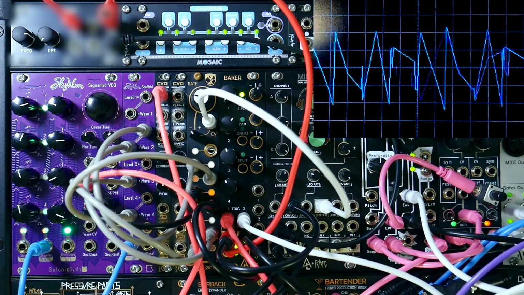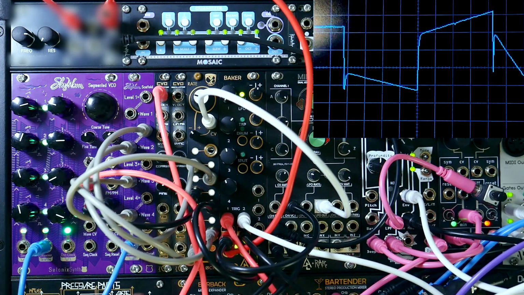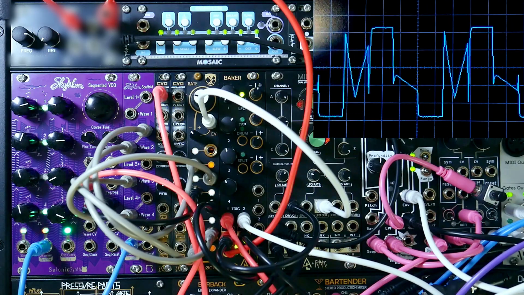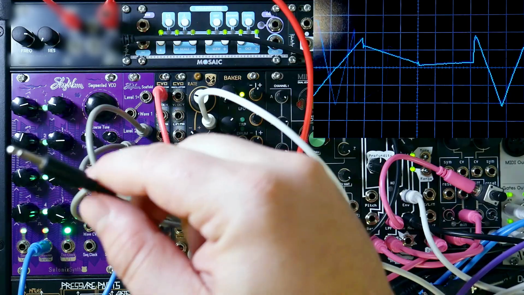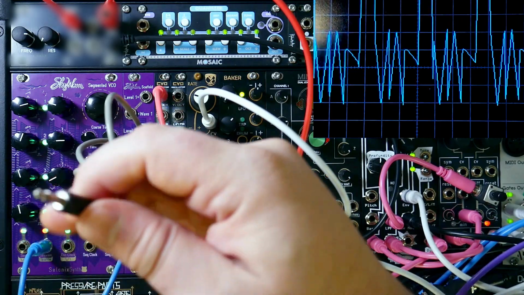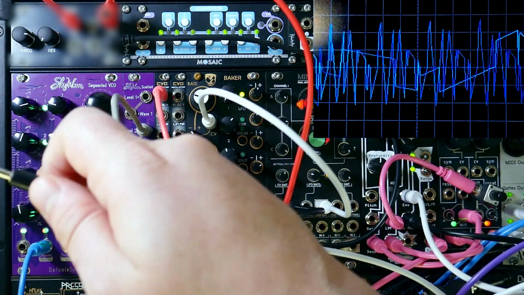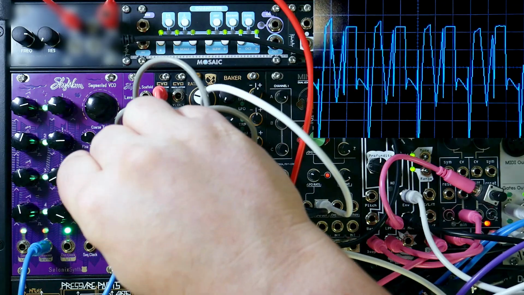And what if we FM modulated this with another oscillator? I'm going to use CVO here. And I'm going to use a triangle wave. And this is tuned just a couple octaves up from the Skywave pitch.